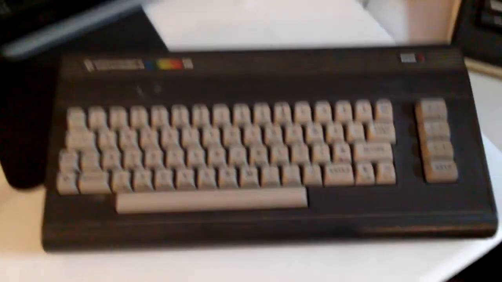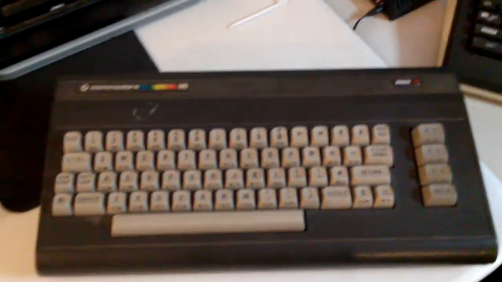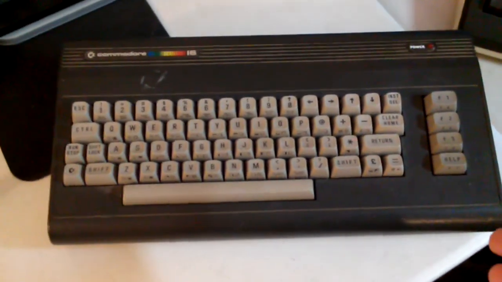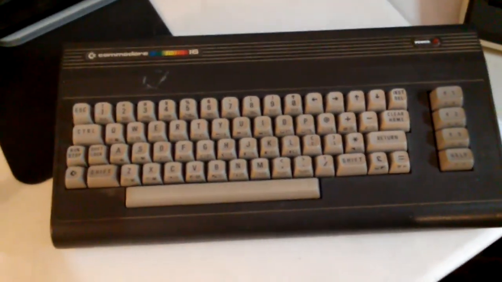Quick update about what's going on, what I'm working on, etc. Okay, this is the Commodore 16 computer, which I showed the unboxing of.